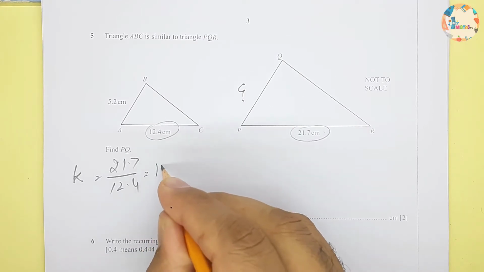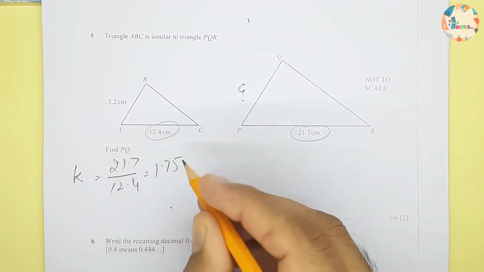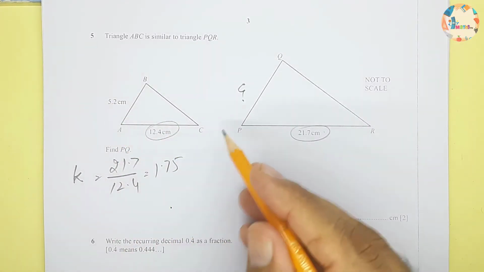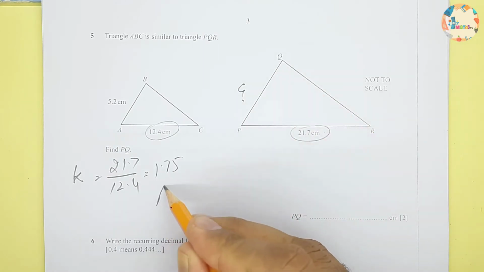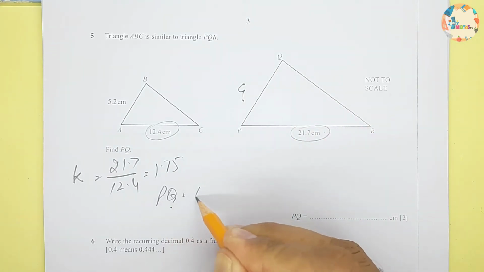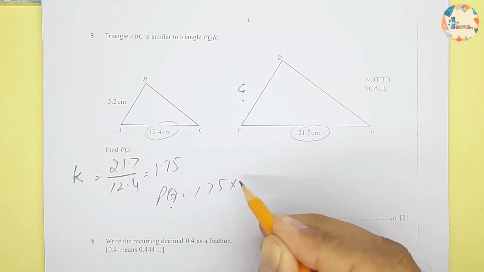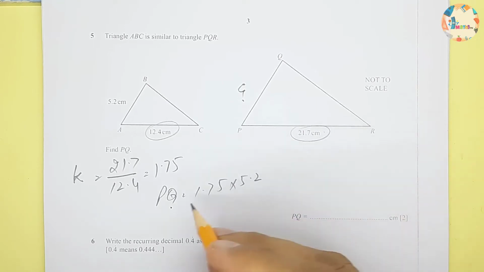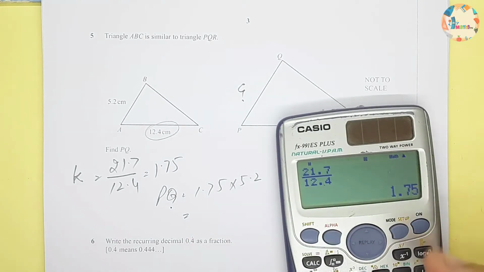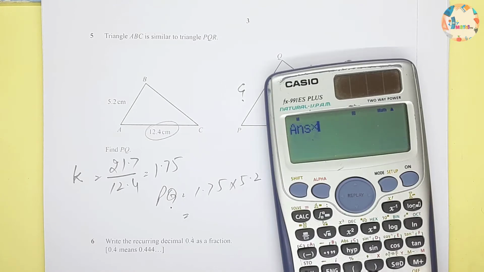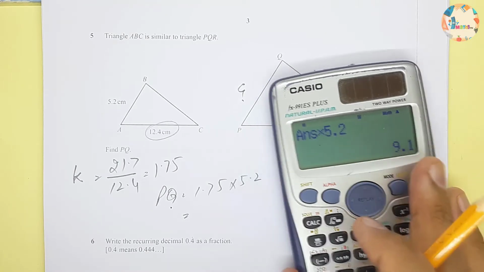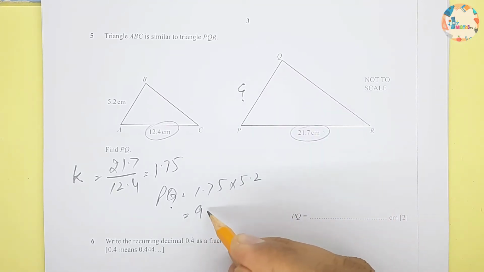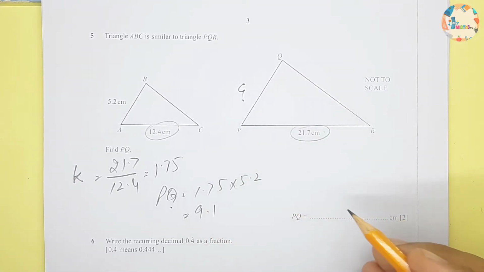So K value is equal to 1.75. So this we will multiply with this to get this one. So PQ is equal to 1.75 multiplied by 5.2. This will give us 9.1, so our answer will be 9.1 centimeters.